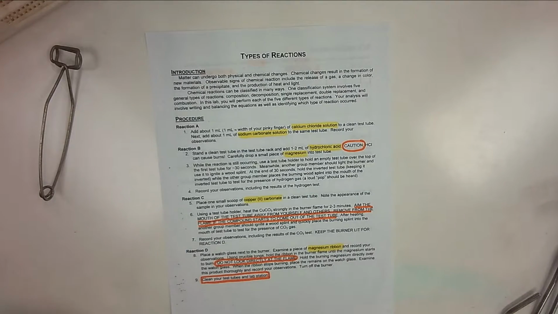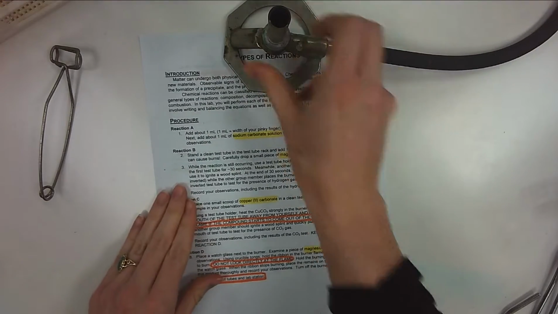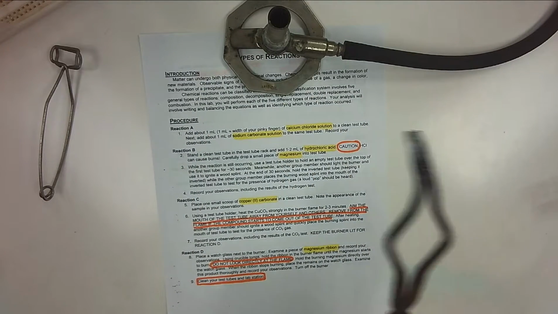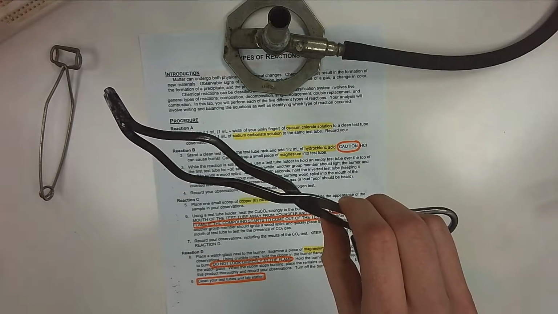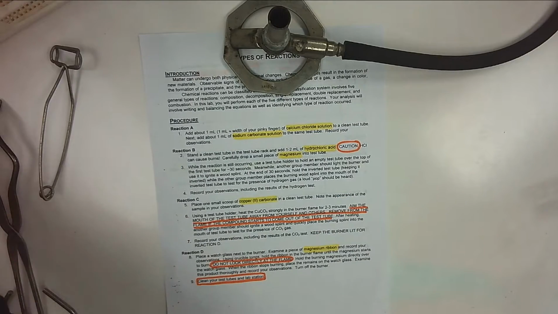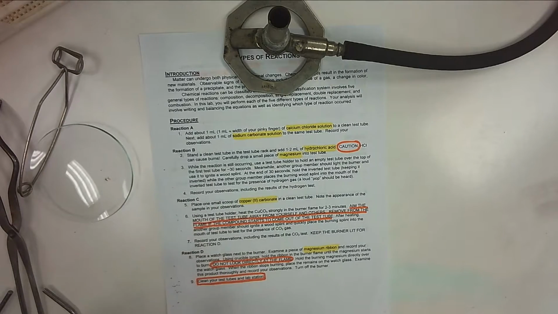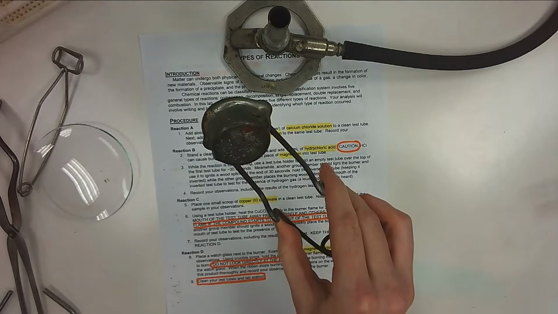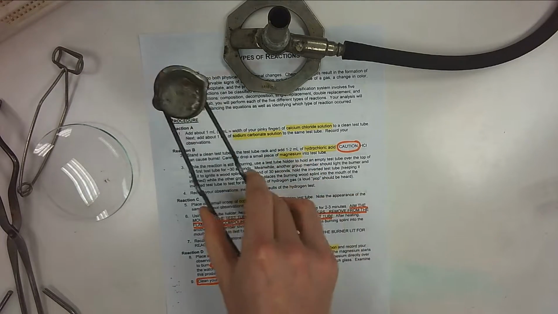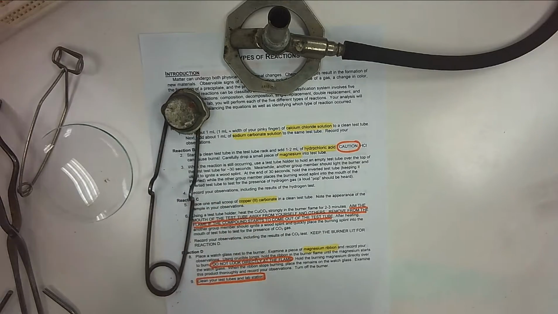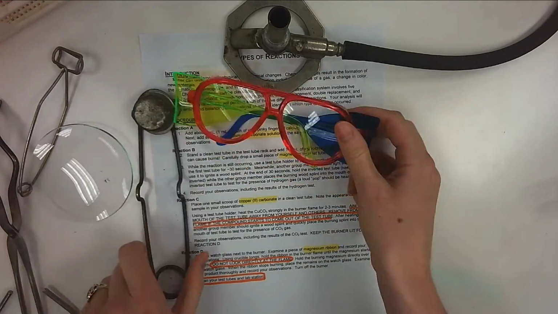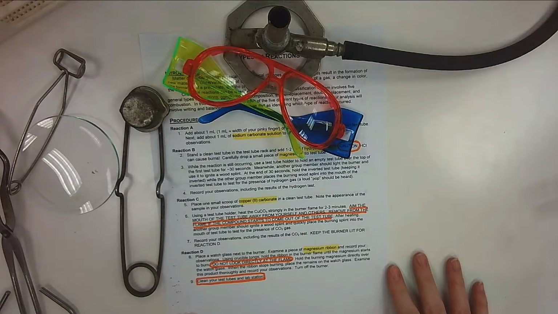You will need a Bunsen burner, of course. I'm going to set this out. You're also going to need, this is a crucible tong, watch glass, your striker to light your Bunsen burner. Please be careful with the flint. And safety goggles will be necessary. So these are all our materials that you will need for the lab today.